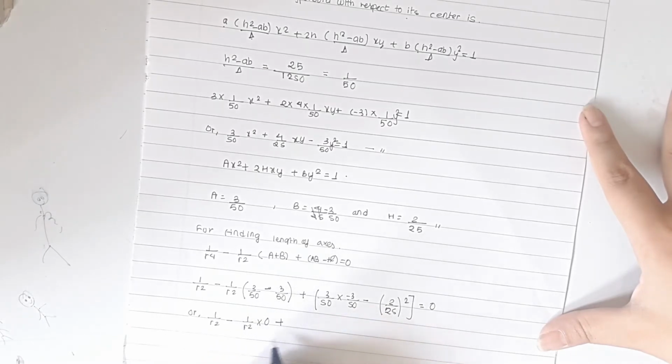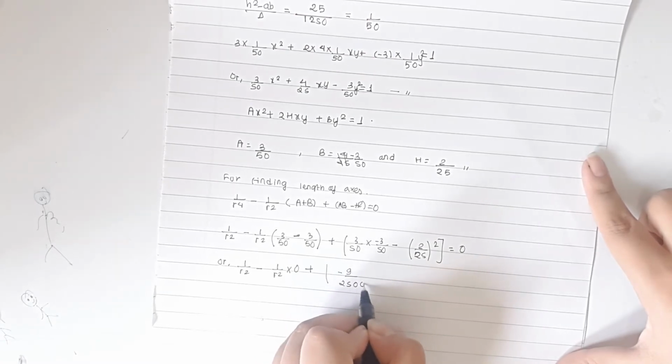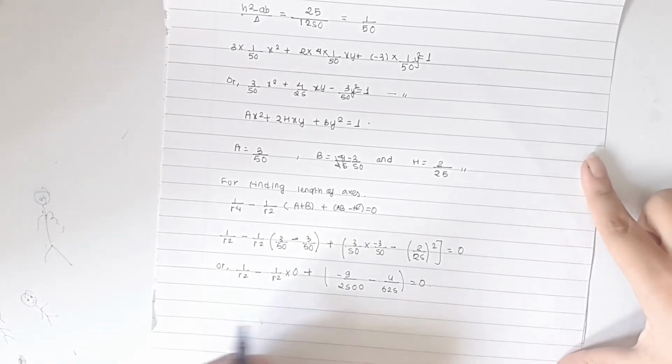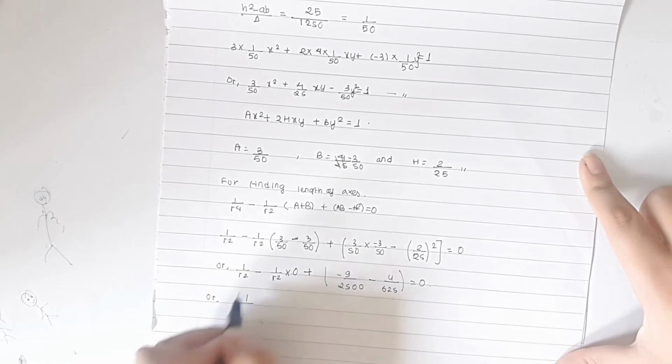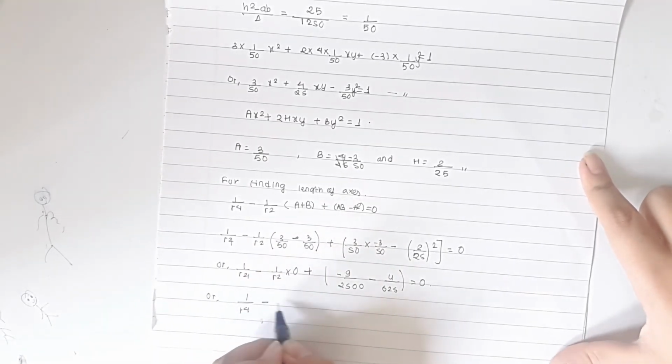The middle term is 0, so no need to write it. Over here we get 1/r⁴ - 9/2500 - 4/625 = 0, or 1/r⁴ - 25/2500 = 0, or 1/r⁴ - 1/100 = 0, or 100 - r⁴ = 0.